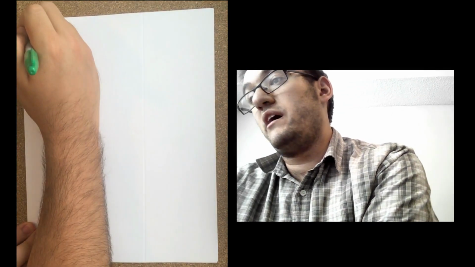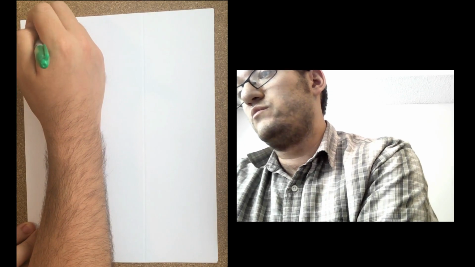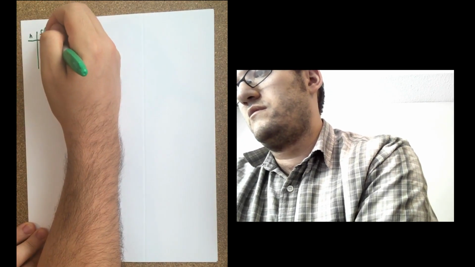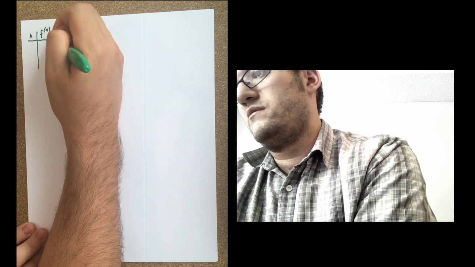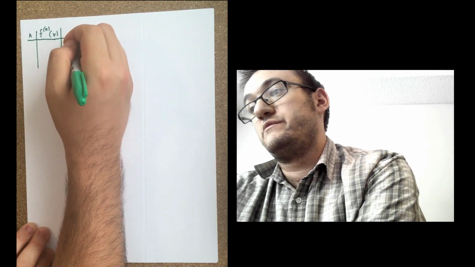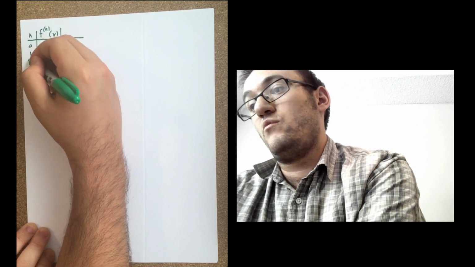So our table of derivatives will look the same, with the same functions. It'll just be different once we plug in values. So 0, 1, 2, 3, and then it will cycle around.